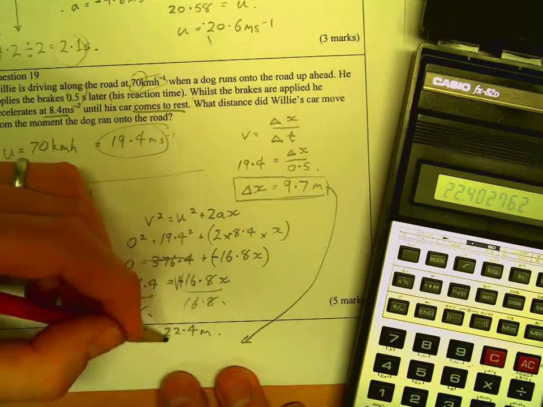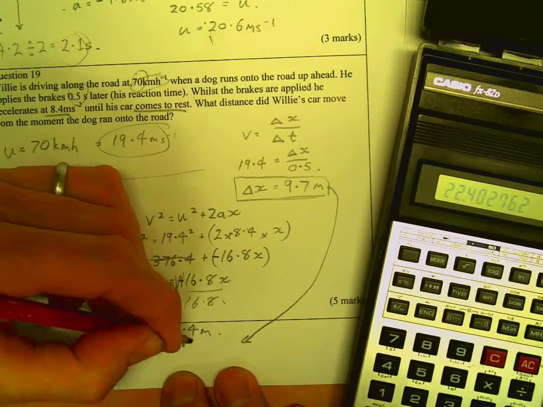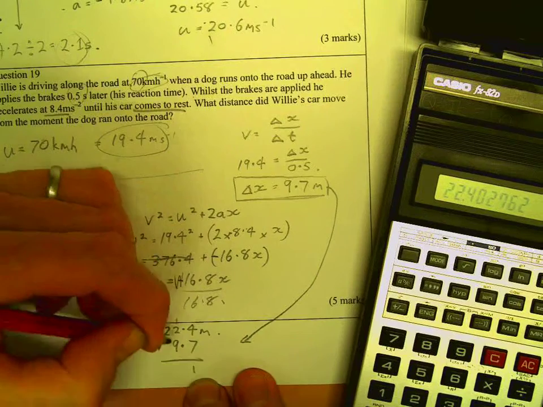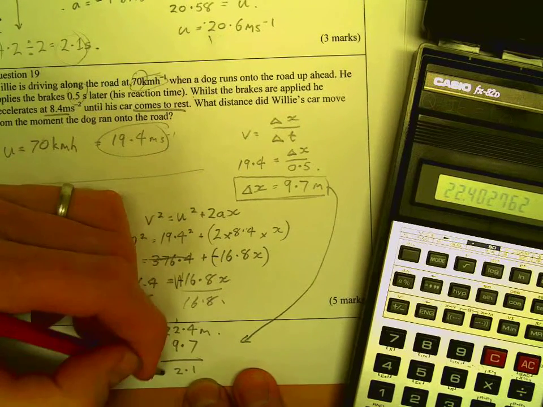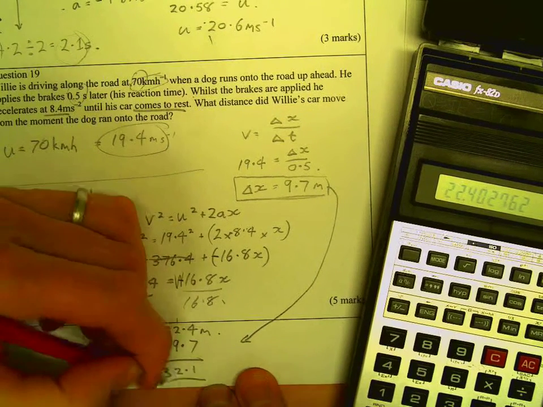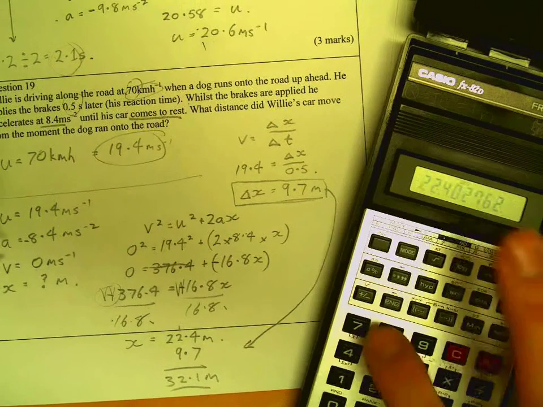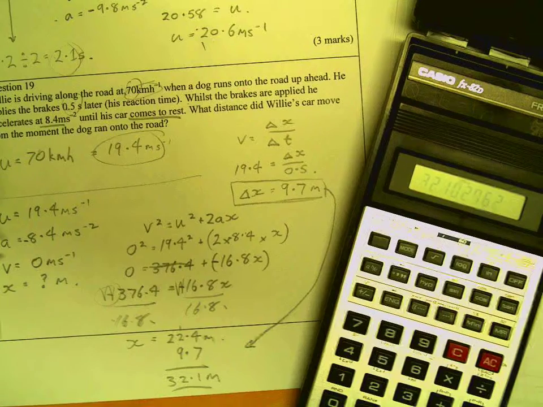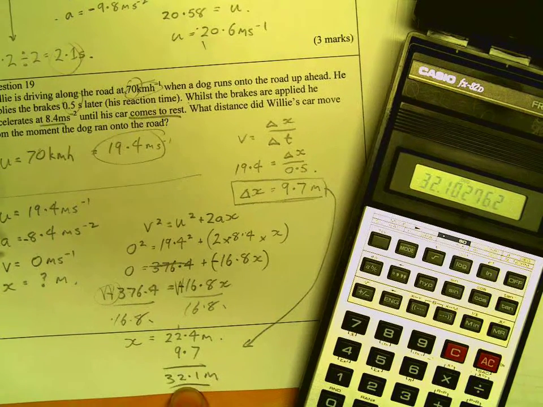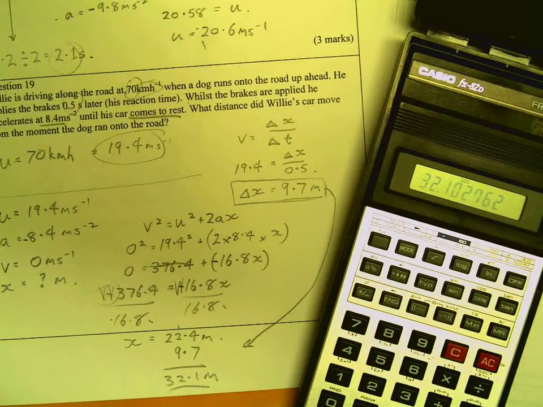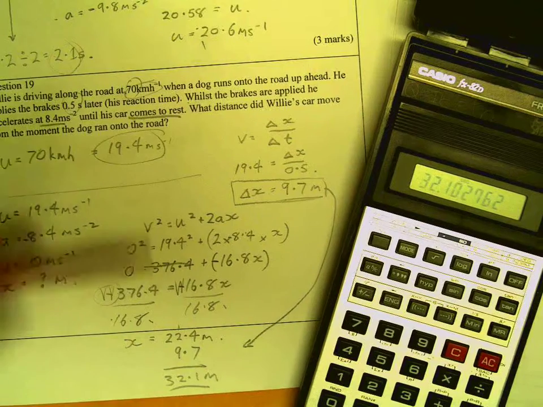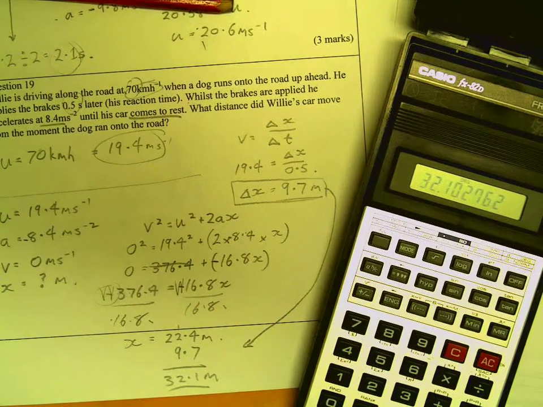No, it's not, because we need to add this. So 22.4 plus 9.7 equals 32.1 metres. That's the total distance he travelled whilst he was braking. Okay, so that's it.